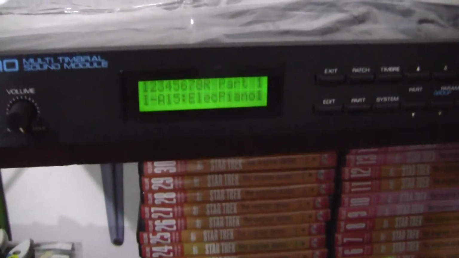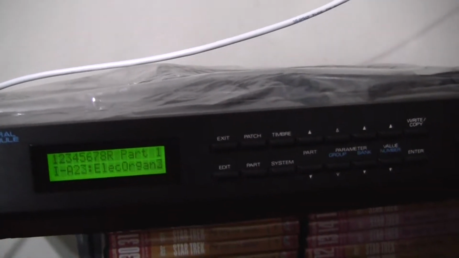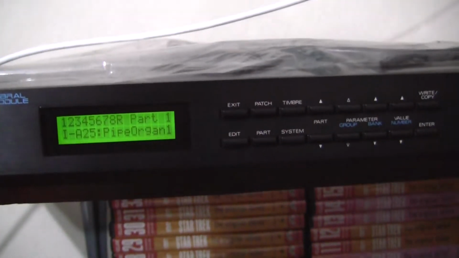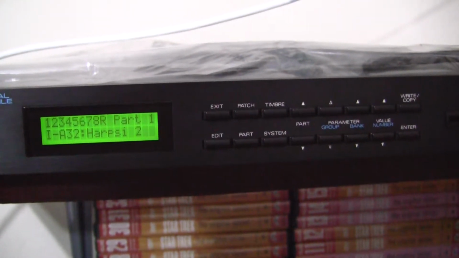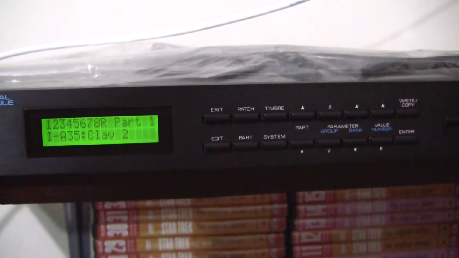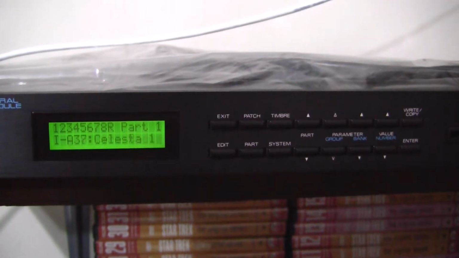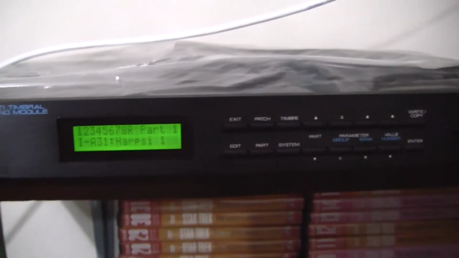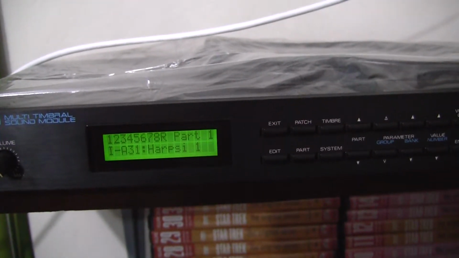Observe here as it changes. 24, 25, 26, 27, 28, 29, 30. We're going through the whole lot, one after the other. So you can do a quick thing by rotating the knob. However, that's not a good way to find them, because you'll only be able to find them in sequence.